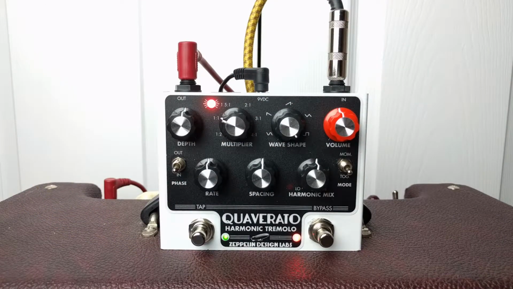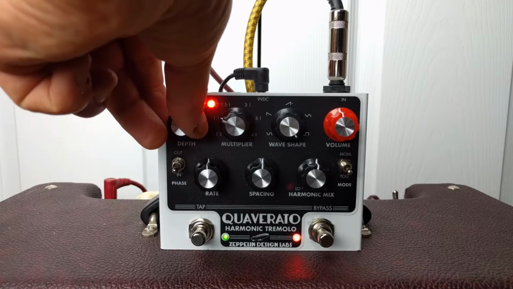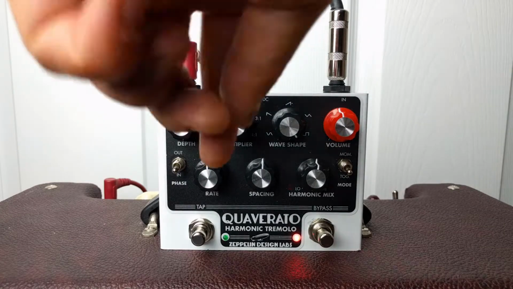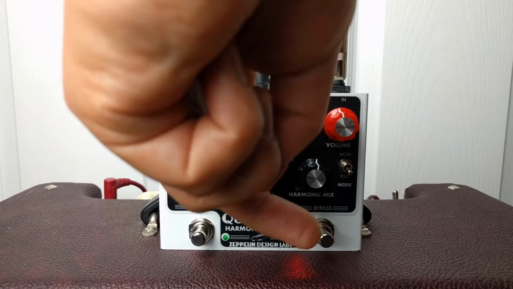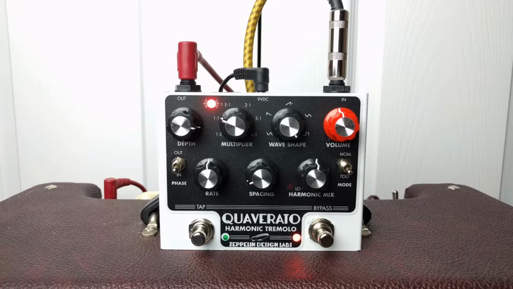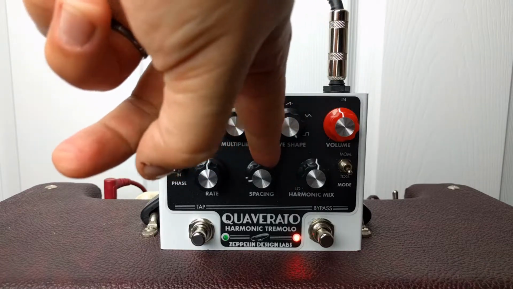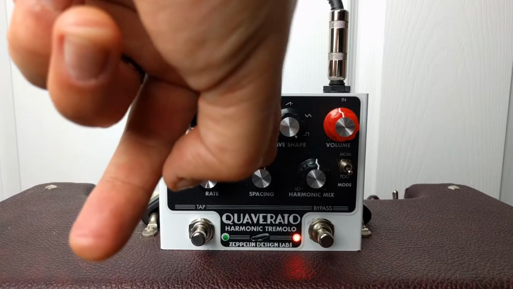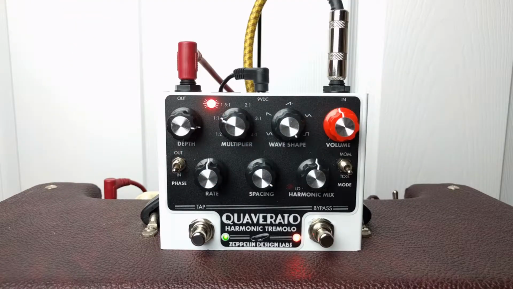So remember, spacing was the amount of on time versus off time. So if we turn up the depth, and a square wave is really good to show this, let's turn the spacing almost all the way down, and you should hear that it is off much more than it is on. Pretty self-explanatory there. Let's turn the spacing up. Spacing is going to be on a lot more than it is off.